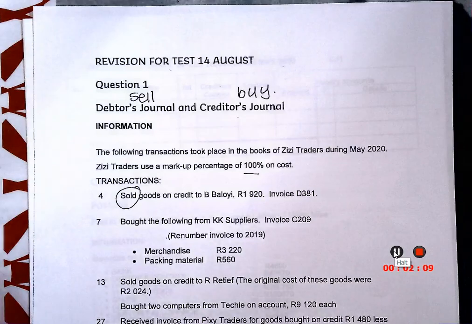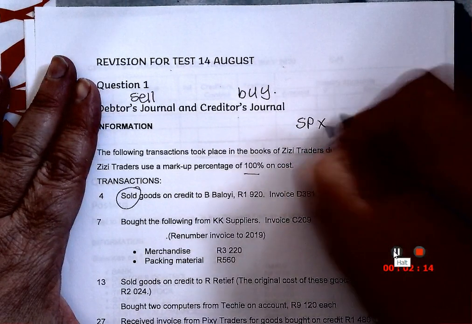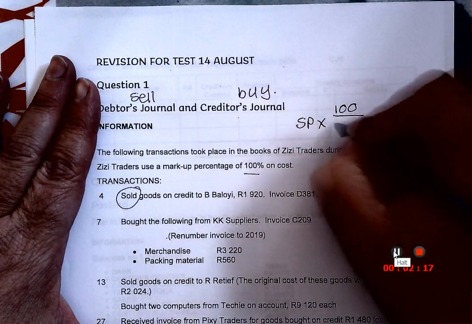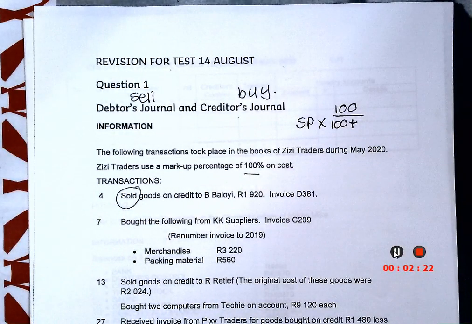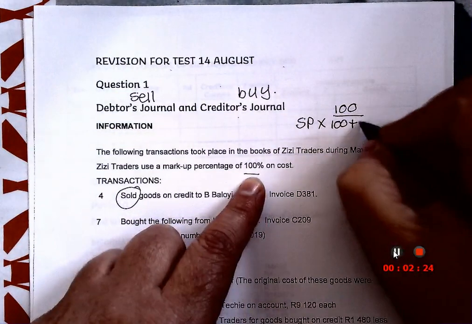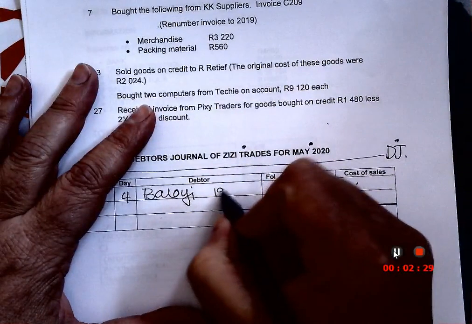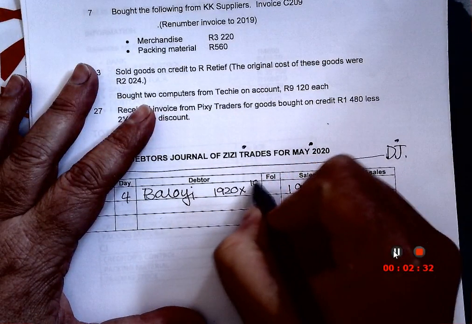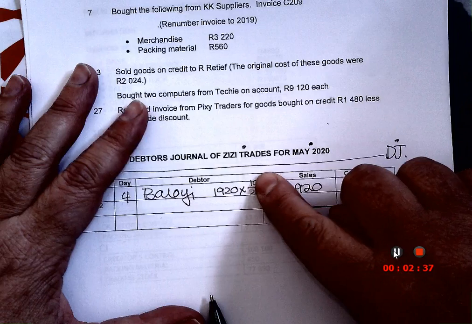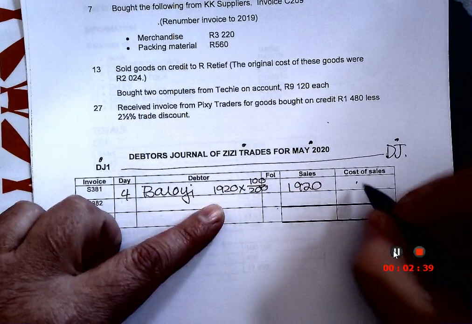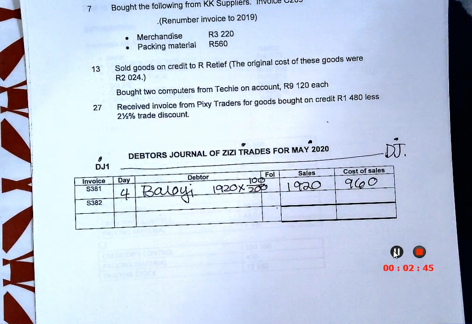So now, I know I'm going to take the selling price times 100 over 100 plus the markup. And what is the markup? Also 100. So can you see, I'm going to say 1920 times 100 divided by 200. And can you see that's basically a half? So what's half of 1920? 960. Right. Next one.